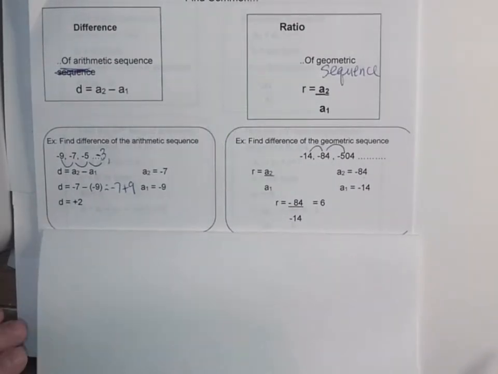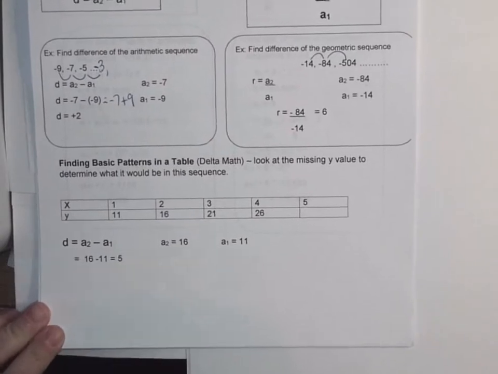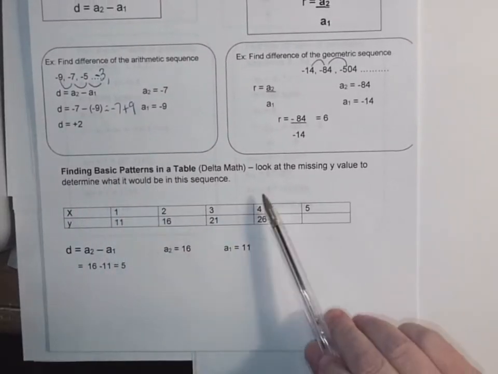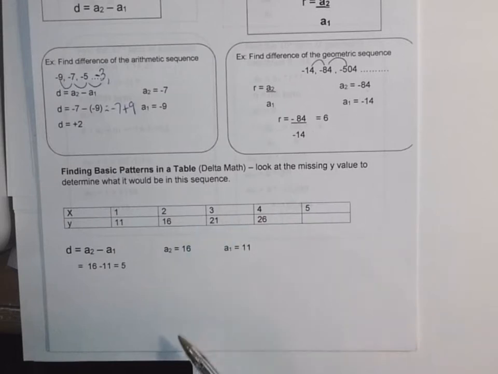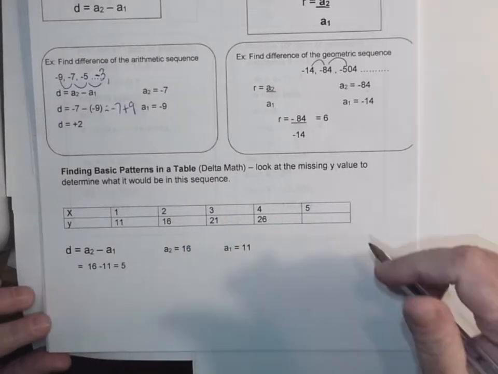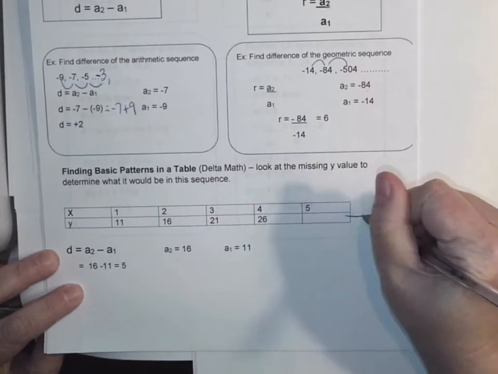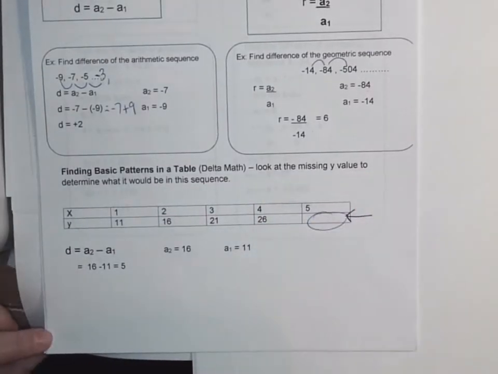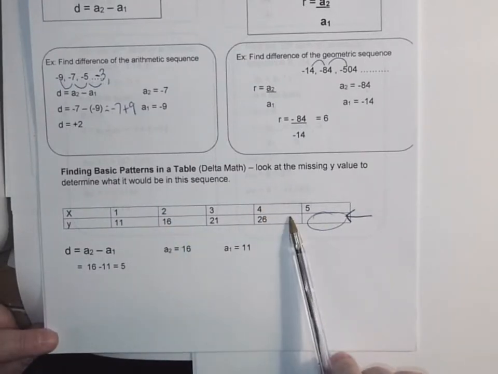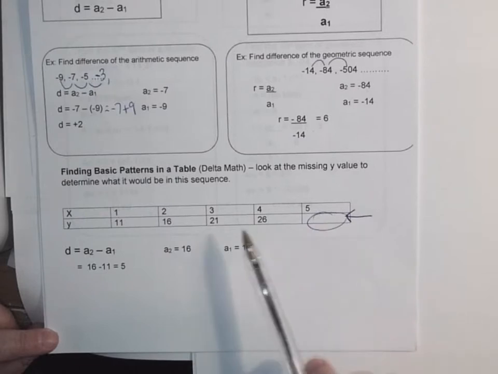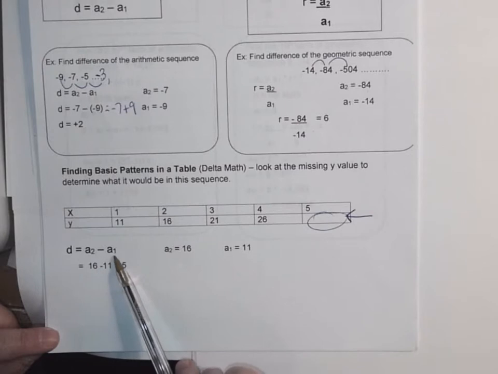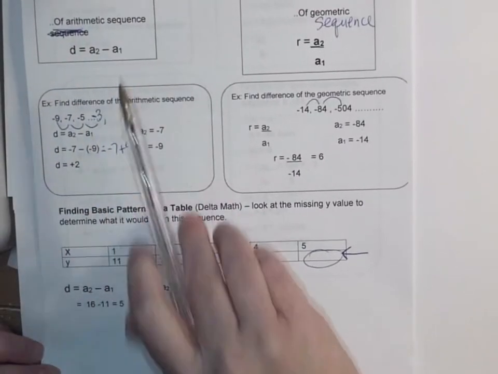Now, moving on in this section, we also covered finding the basic pattern in a table. It says, look at the missing y value to determine what it would be in the sequence. So when we have this on the homework or on a quiz, we're only looking for this piece of missing information. It has nothing to do with the x values here. So this is arithmetic, all right? We're not going to have a geometric sequence in this, I don't believe. And so this becomes d equals a2 minus a1, which is the formula that we're using.